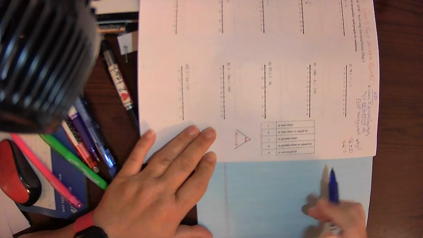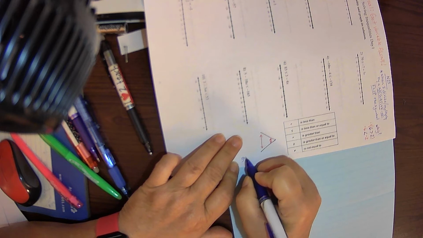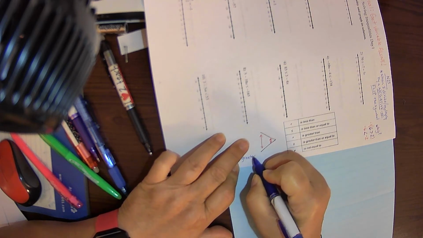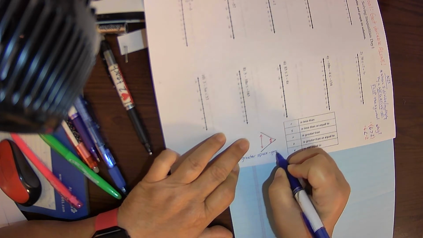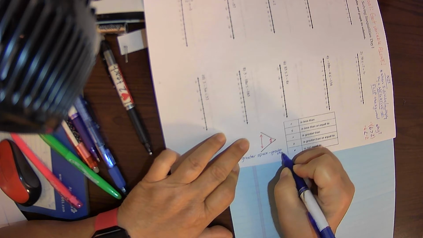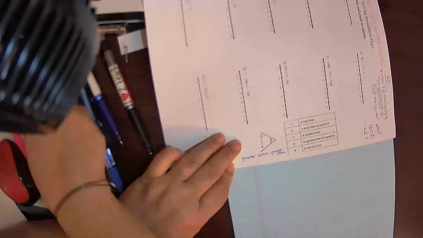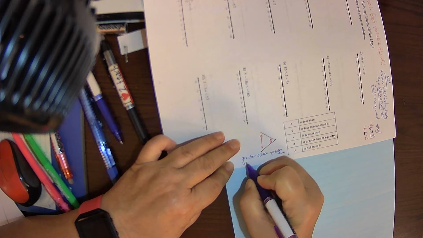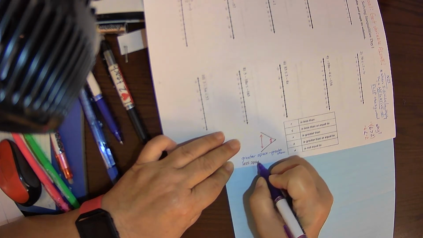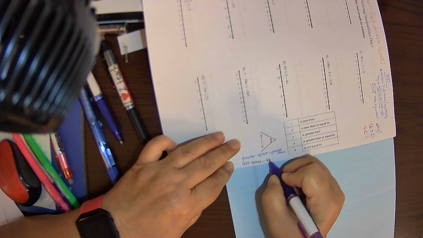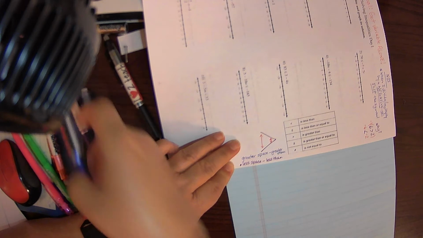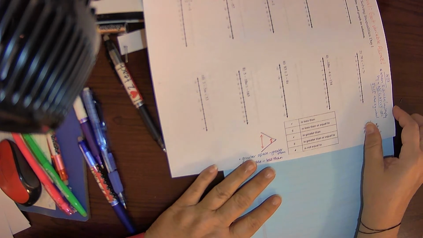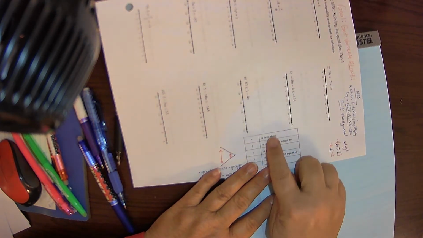So we're going to make a note of that. Greater space, greater than. Less space, less than. And that's how we are going to read those from left to right.